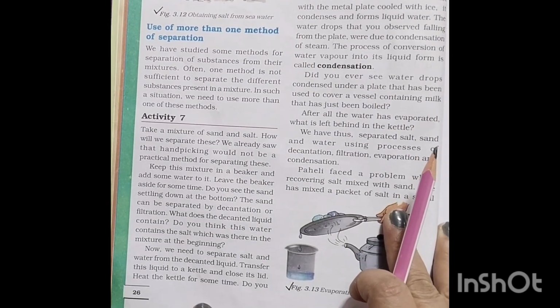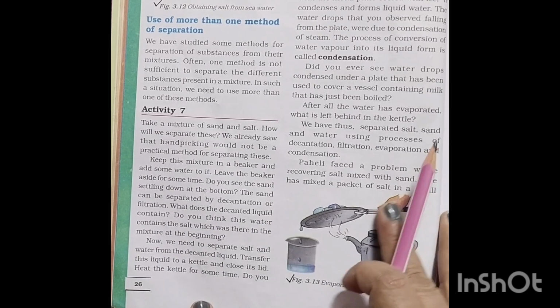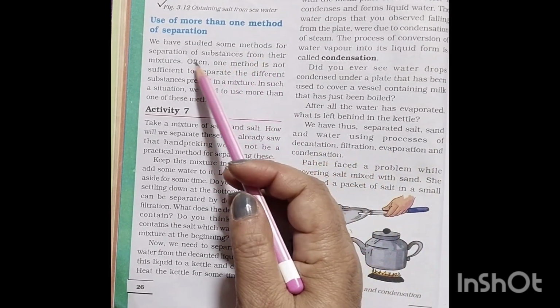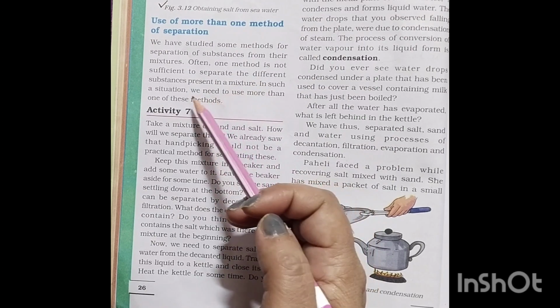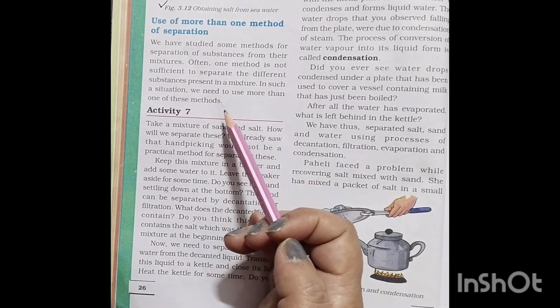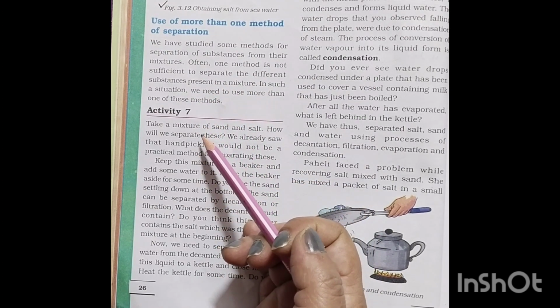Now, use of more than one method of separation. We have studied some methods for separation of substances from their mixtures. One method is not sufficient to separate the different substances. So in this situation, we use more methods.